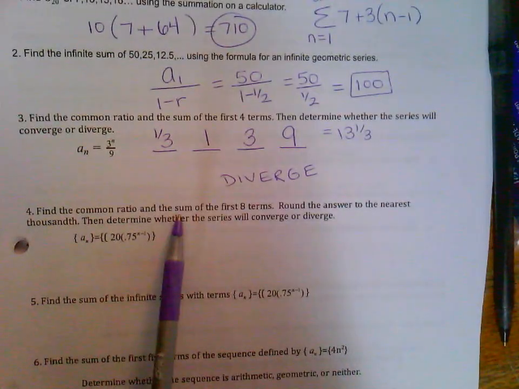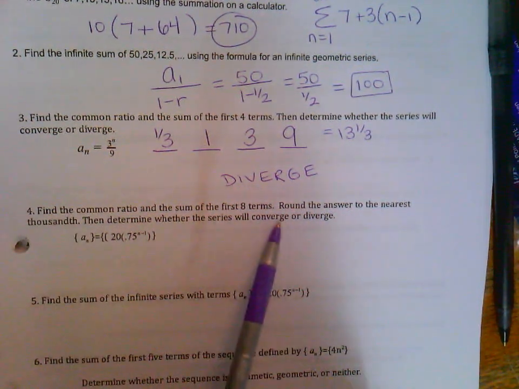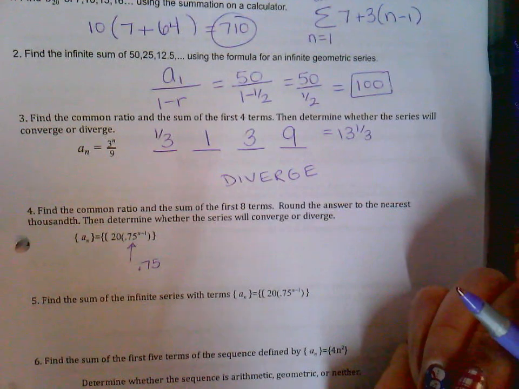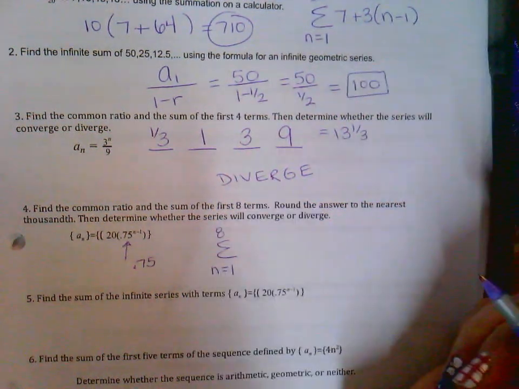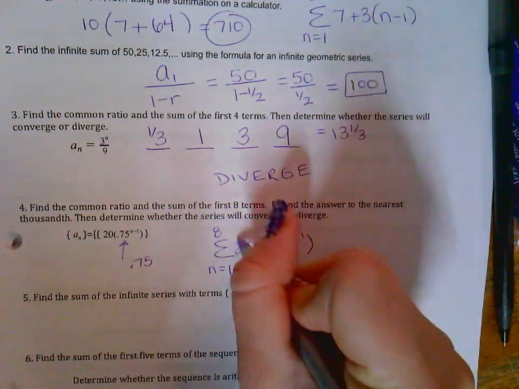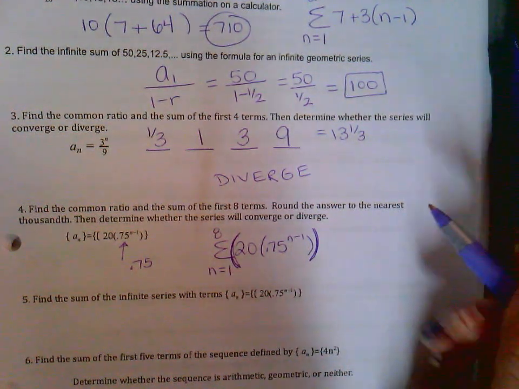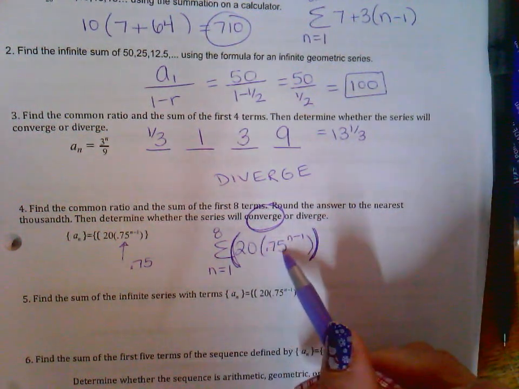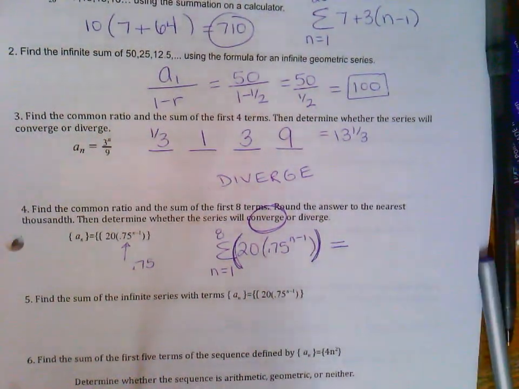Find the common ratio and the sum of the first 8 terms. Round the answer to the nearest thousandth and determine if it will converge. So the common ratio is 0.75. The sum of the first 8 terms we could do on our calculator from 1 to 8, and then we can just type the 20, the 0.75 to the n minus 1. This should all be inside your calculator's parentheses. And then it says, will it converge or diverge? It's going to converge because you're multiplying it by something less than 1 every time. 0.75 as much, 0.75 as much, 0.75 as much. So when I type that into my calculator, let me see what I get.